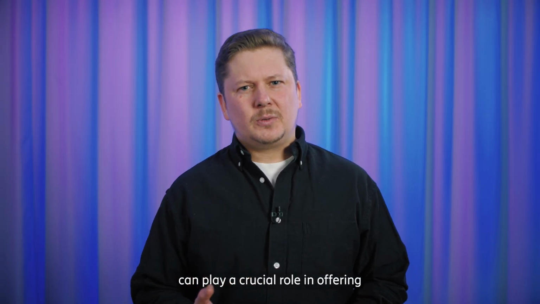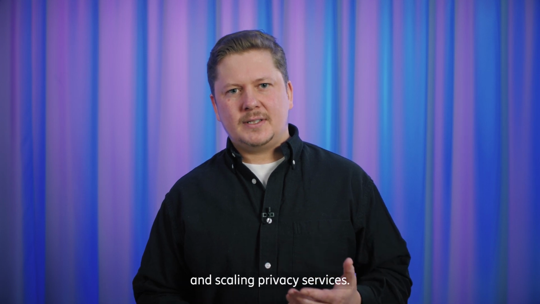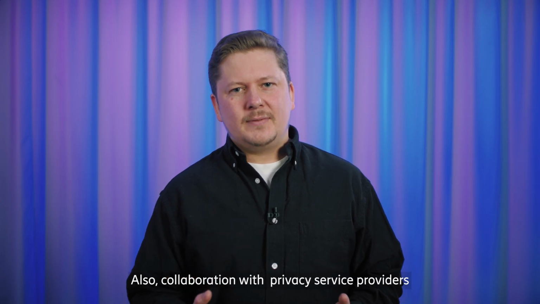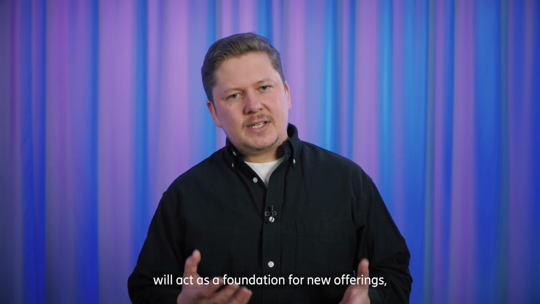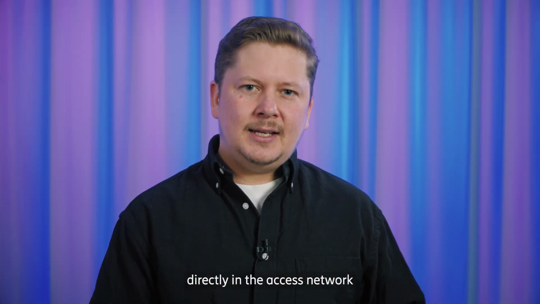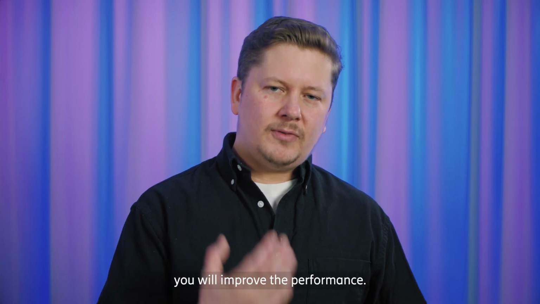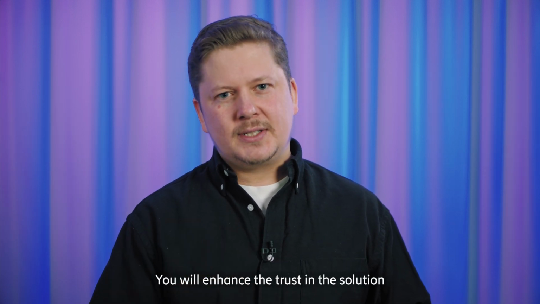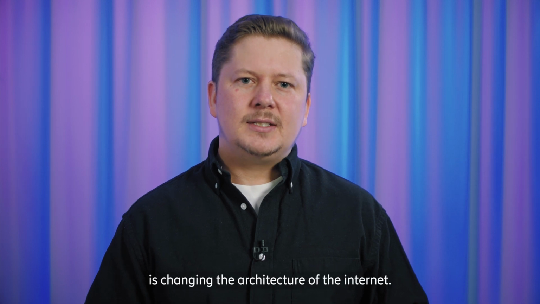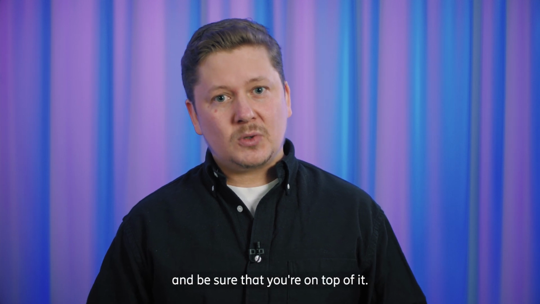To summarize, we've seen that service providers can play a crucial role in offering and scaling privacy services, an opportunity that you should seize. Also, collaboration with privacy service providers will act as a foundation for new offerings, and by placing a relay node directly in the access network, you will improve the performance, and you will enhance the trust in the solution, and you will simplify for the end user. Privacy services and the technology they're based on is changing the architecture of the internet. Now is the time to be proactive and be sure that you're on top of it.